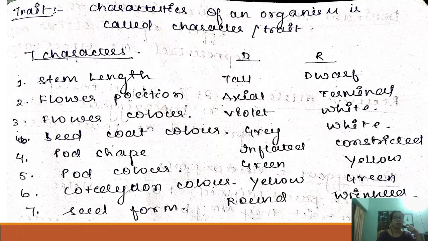Next we are going to study what is meant by trait, and what are the 7 characteristics or traits which he chose for his experiment. First of all, what is a trait? Trait is the characteristic of an organism. For example, whether it is tall or dwarf, what its length is, what its position is, what its color is. These all belong to the characteristics. So the characteristics of an organism are known as a trait or character. He chose 7 characters, and according to that he divided them into dominant and recessive groups. What is dominant and what is recessive we will discuss later on.